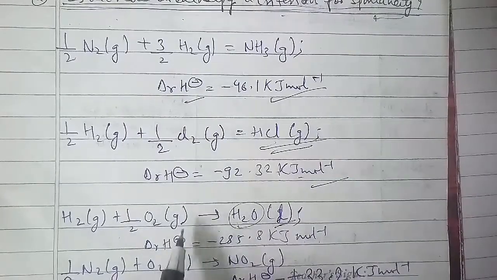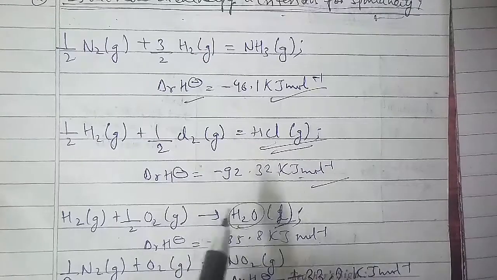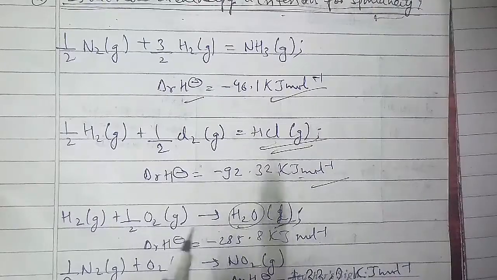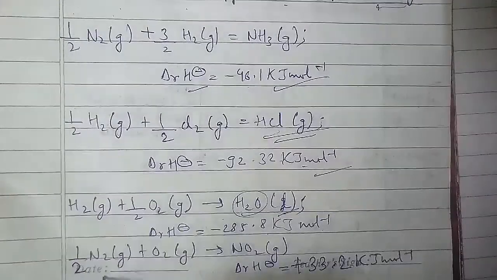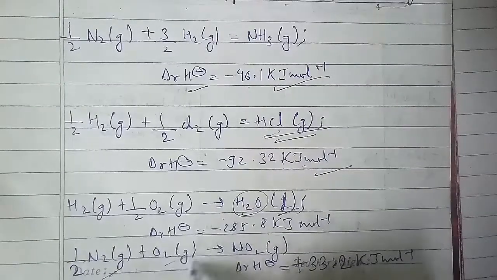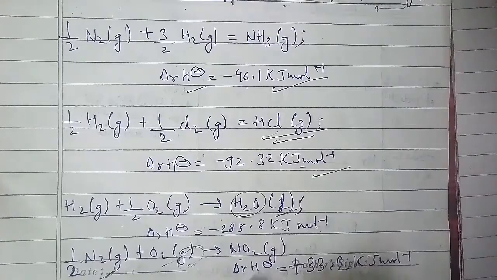Here the carbon in the form of graphite, a solid, plus 2 S in the form of liquid, gives CS2 in the form of liquid, and the enthalpy we get is plus 128.5 kilojoule mole inverse. As I told you, we'll discuss the enthalpy diagram for the exothermic reaction. So this is the diagram.